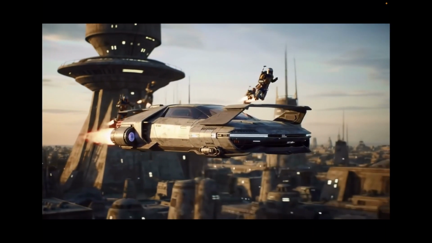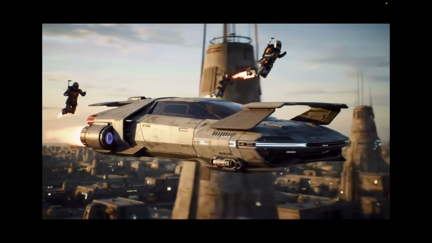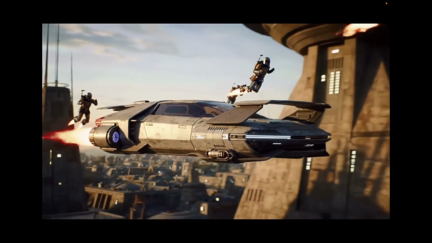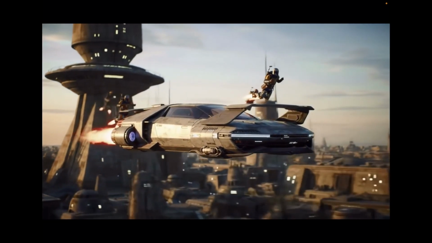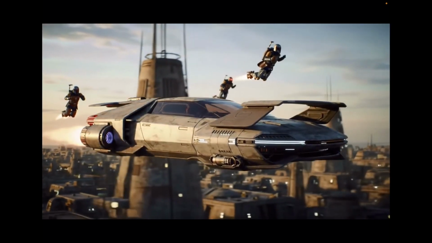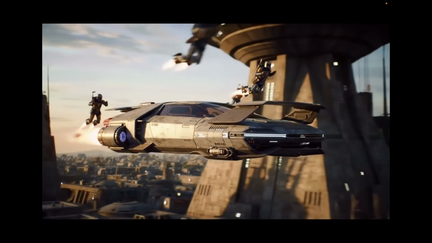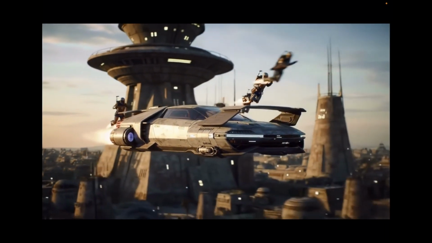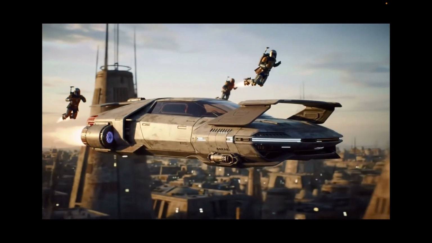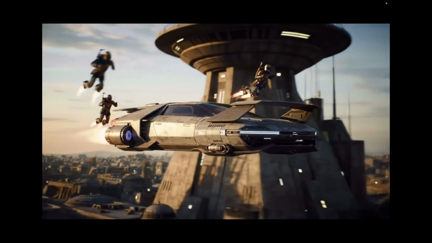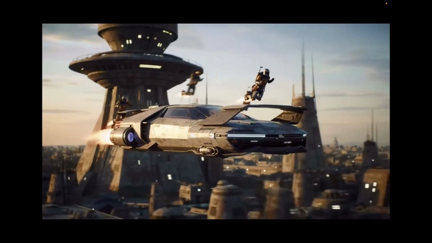Now it's got Mandalorians. I mean, the visual effects are pretty cool looking. The jetpacks here look like they're coming out of their boots instead of the back of the jetpack. But still, it's neat.